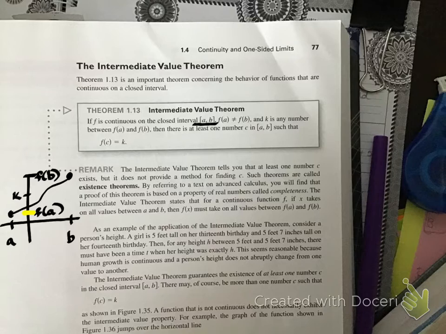So they're saying, if this is a continuous curve, and this y value and this y value are not equal, and k is somewhere between those y values, then there is some number c between a and b such that the y value at c, f(c), equals k.